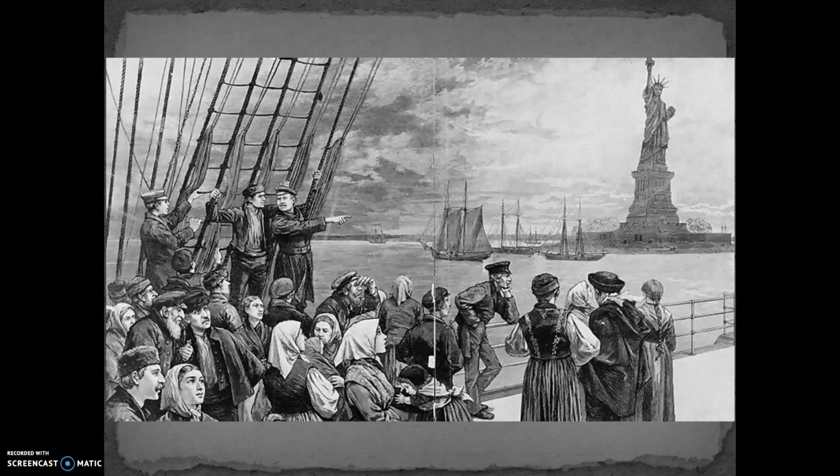Chain migration plays a factor too. If you have a relative or a friend already living in America, they will be able to help you to adjust to the United States and make the United States a much more desirable place to live. But the number one reason for movement of any sort, whether it's immigration from one country to another or migration within a country, is going to be jobs. The United States had a vastly growing economy at the time, and it needed workers. So railroads, mines, and especially factories offered a lot of work that the immigrants knew they could use to get themselves set up in their new land.